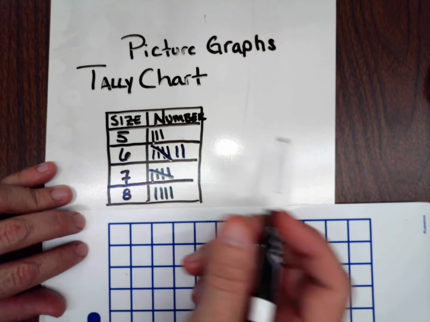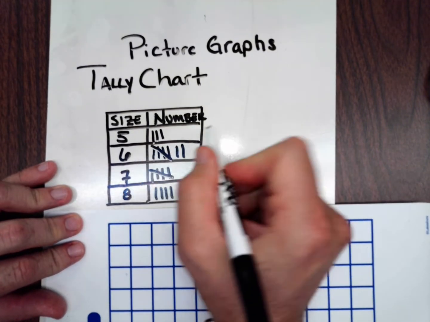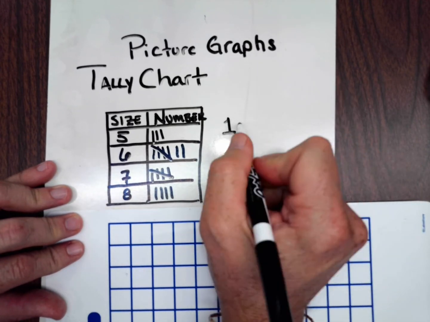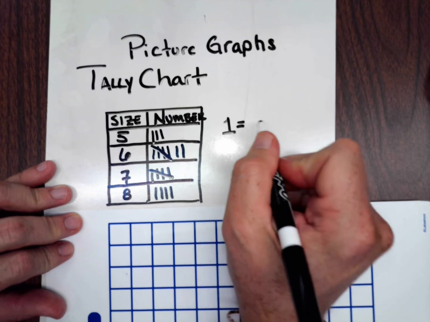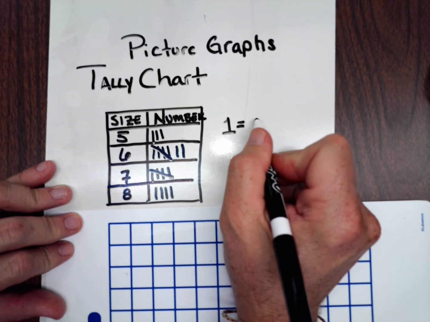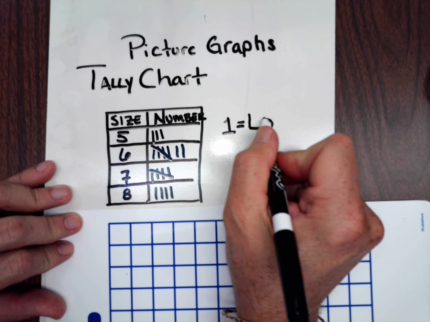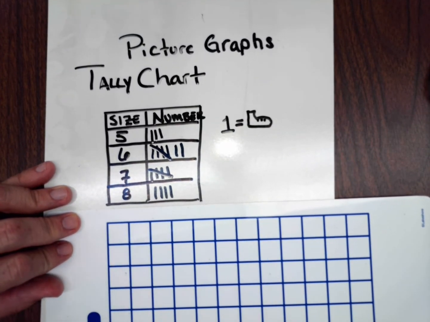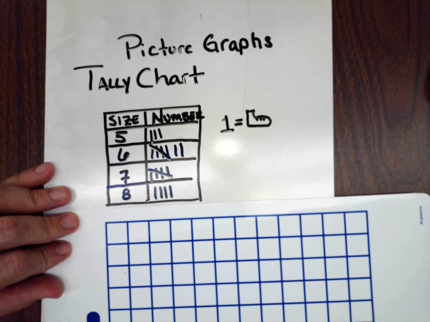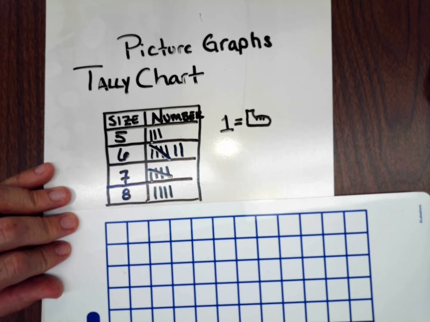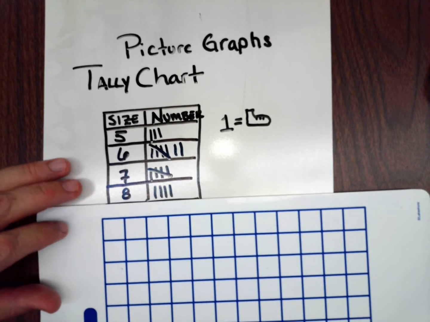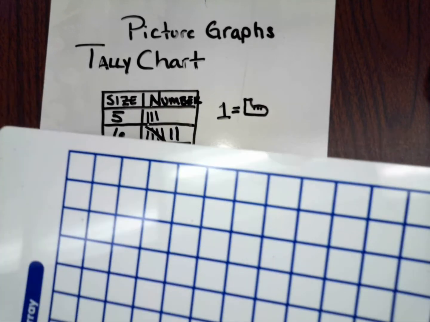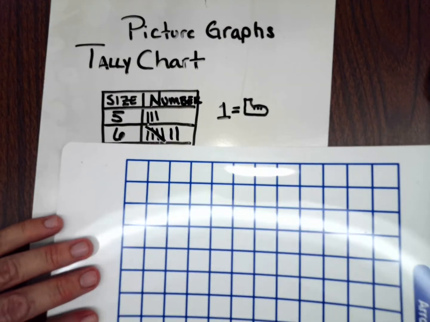For each pair of shoes, I'm going to say one pair of shoes is equal to one little shoe like that. So then what I'm going to do on my array chart, so this is the array whiteboard that came in your learning bag, I'm going to turn it this way.